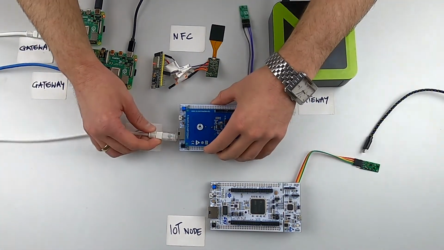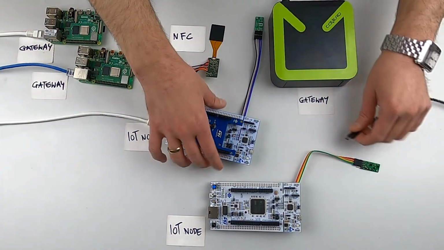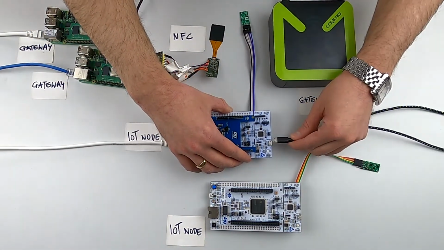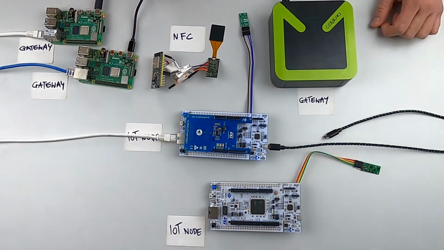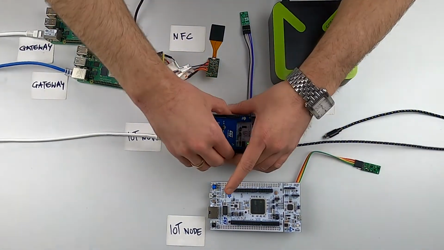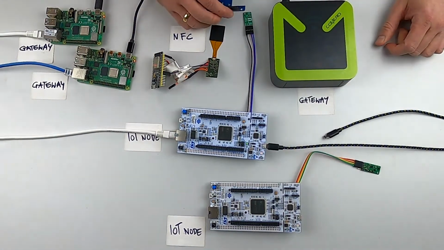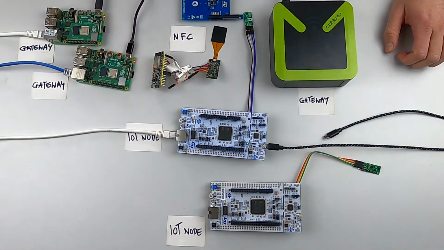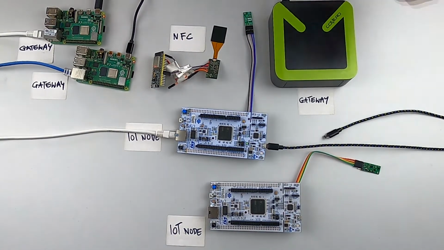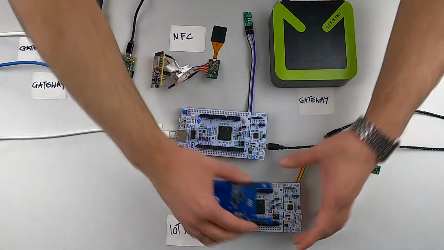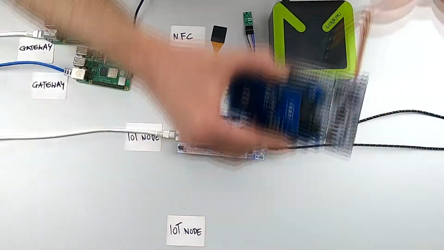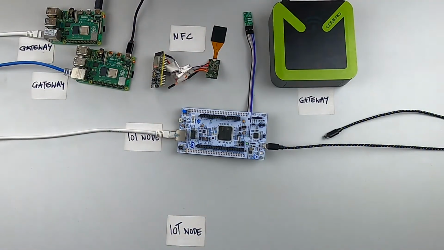So let me connect it to the network. Let me connect it to the power. And right now we can remove the shield because it's no longer needed. And the sensor should be registered in the gateway. We can use the onboarding tool to register another sensor. I will have to attach the shield.